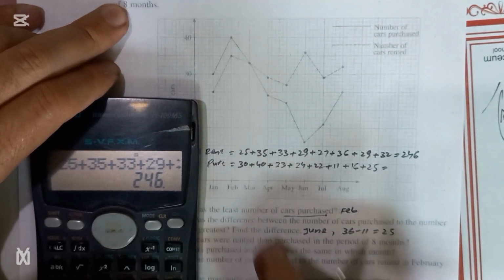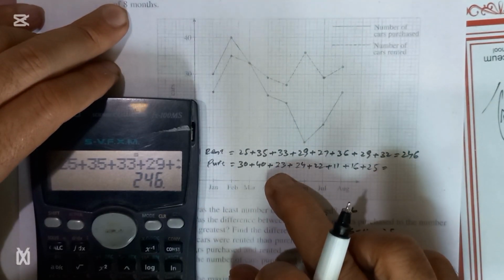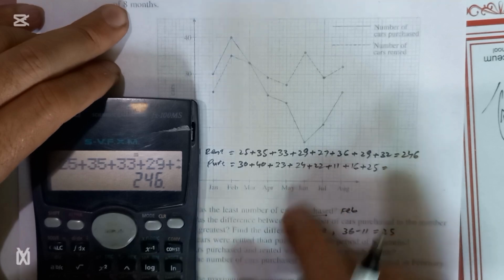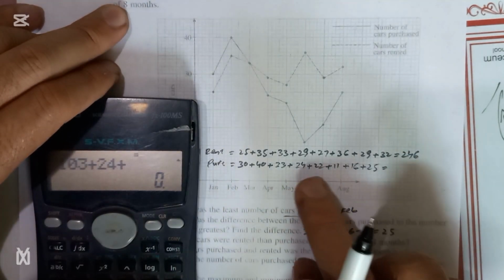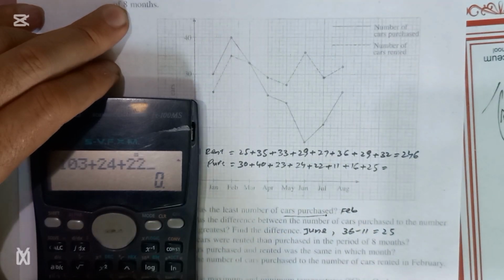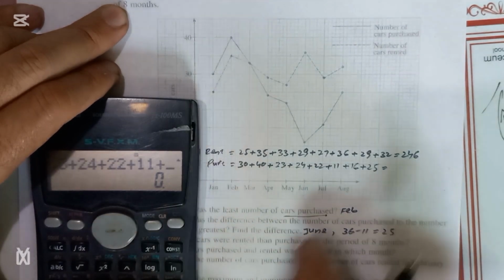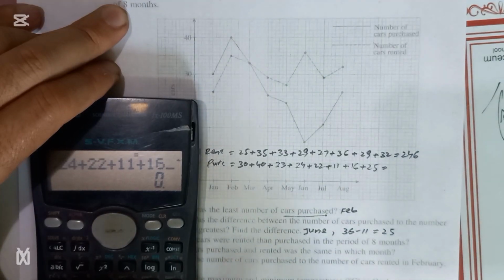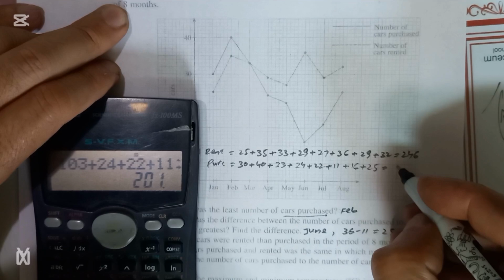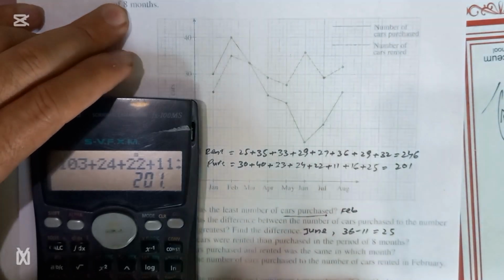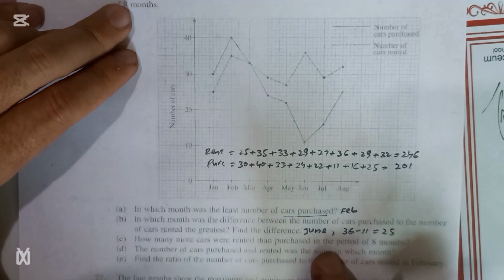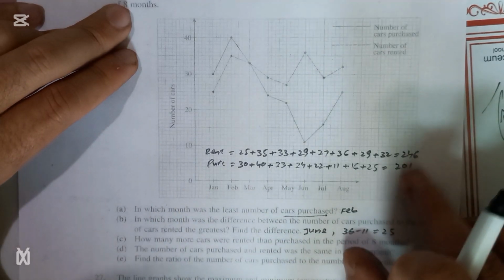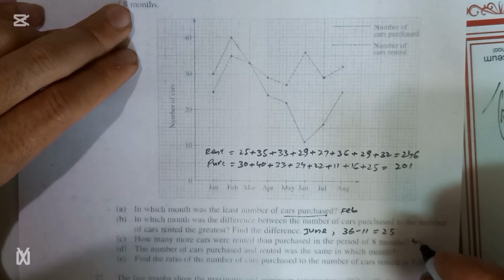Now for purchased: 30 plus 40 is 70, then 103, 103 plus 24 plus 22 plus 11 plus 16 plus 25, that is equal to 201. And the required difference is how many more cars were rented than purchased in the period of the 8 months. So the difference will be equal to 45.